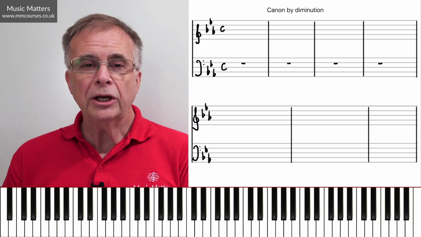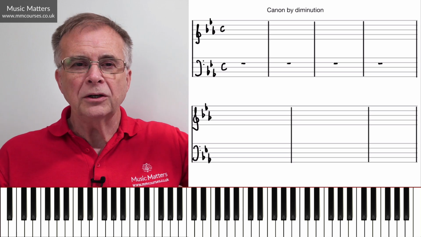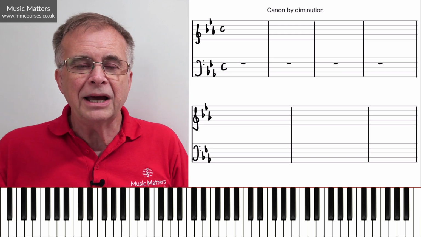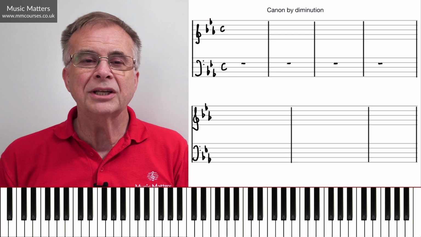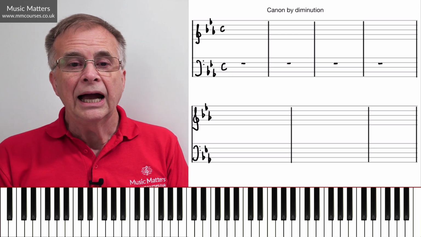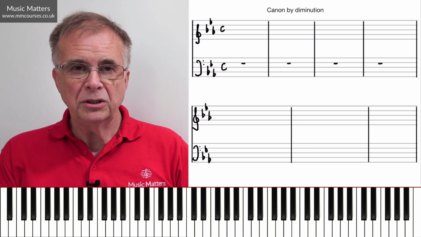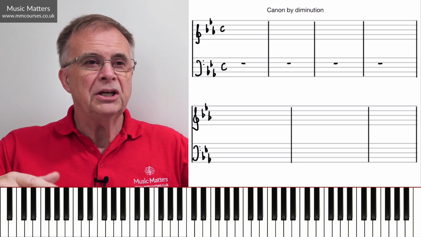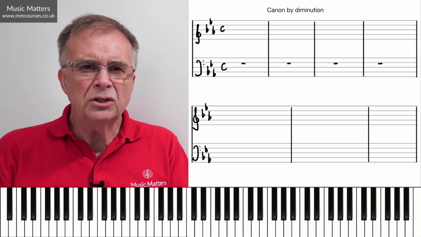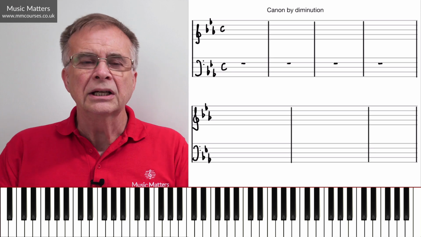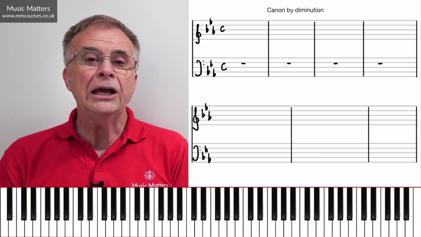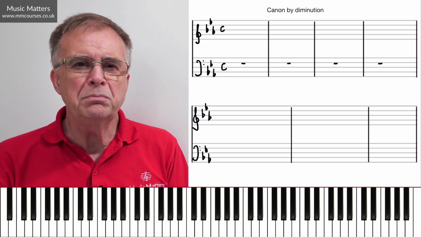So, canon. This is when one voice begins. It could be the upper voice, could be the lower voice, doesn't really matter. And then a second voice comes in a few beats or a few bars later and copies the same music. Sometimes at the same pitch, sometimes at a different pitch. There are clever things you can do, like inversion and canons that go backwards and all sorts of things. But here we're going to think about canon by diminution.